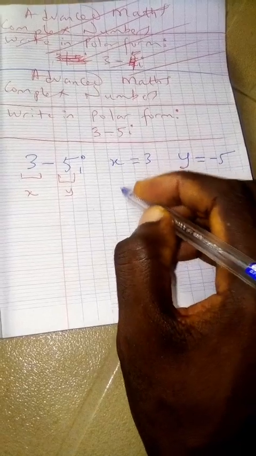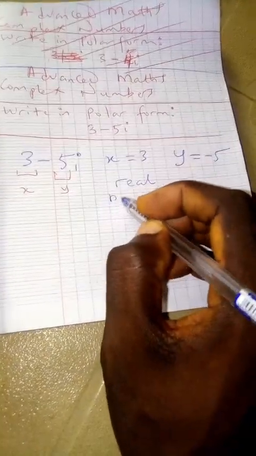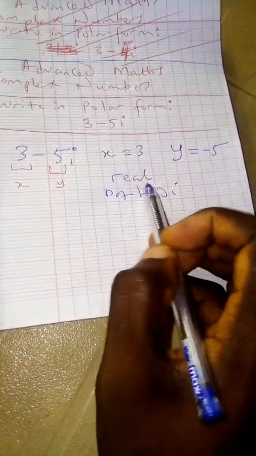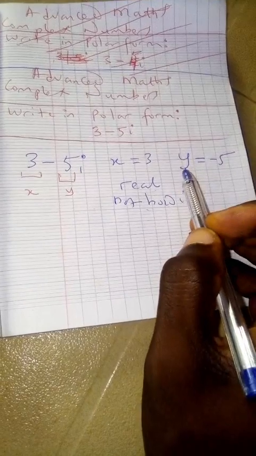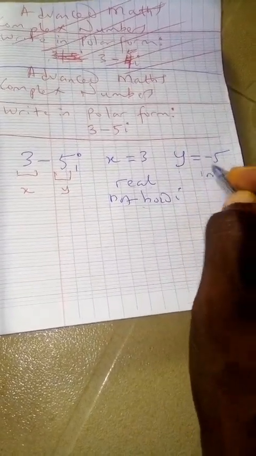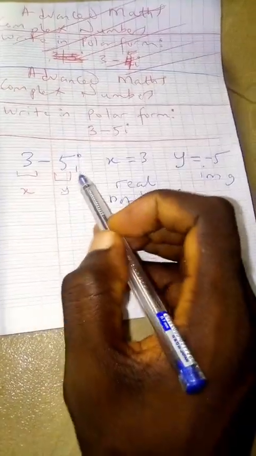Now the X is called the real part, and the real part is the part that does not hold the i. While the Y part, that's the imaginary part. Remember the word imaginary. The imaginary part, that is the Y part, is the part that holds the i.